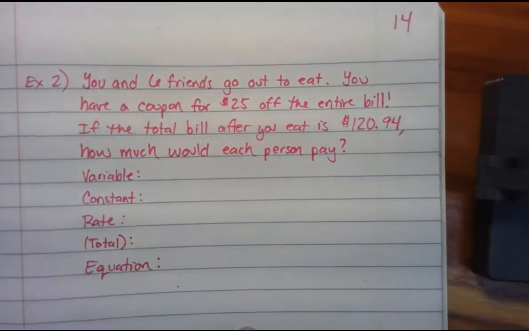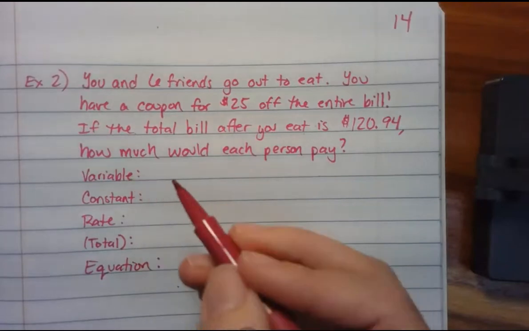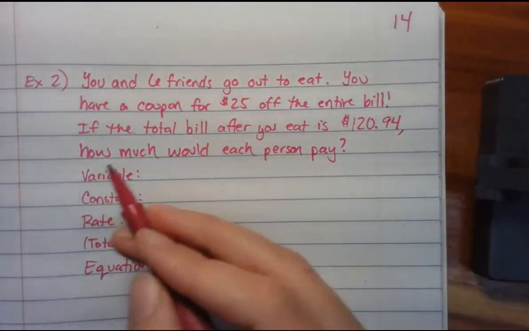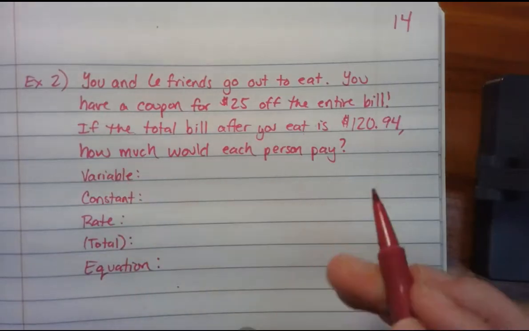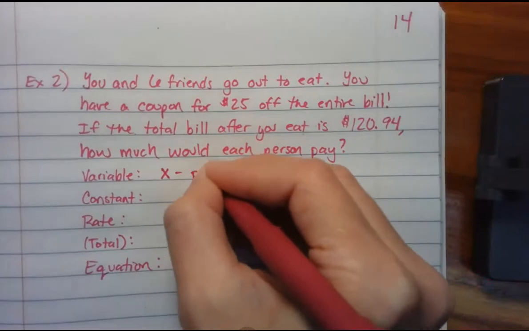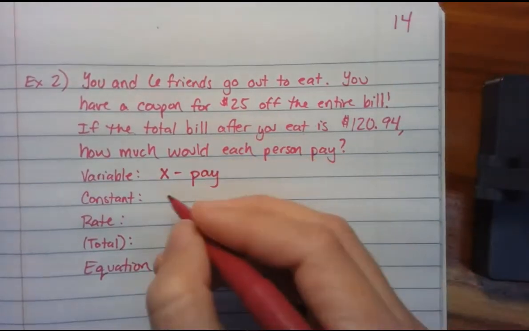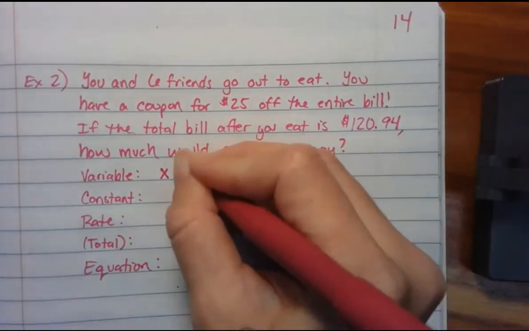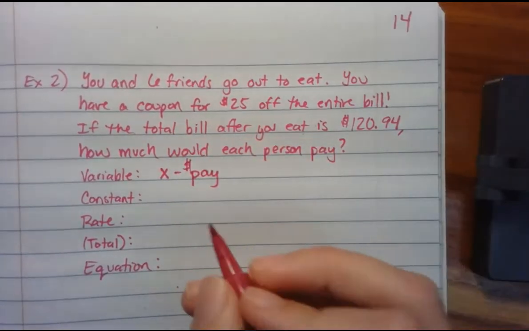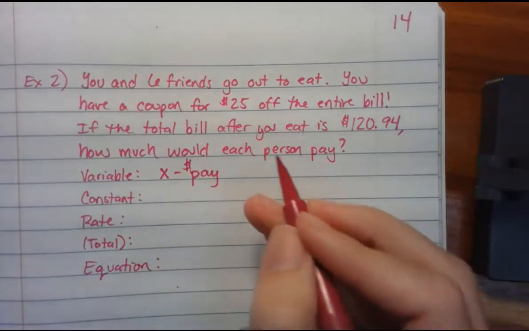All right, so let's look at what we know. Our variable, what is it that we do not know? Again, it's normally in that last sentence of the word problem. How much money would each person pay? We're looking for how much would each person pay. So I'm just going to mark that as pay. How much money will we pay? Maybe say money paid.